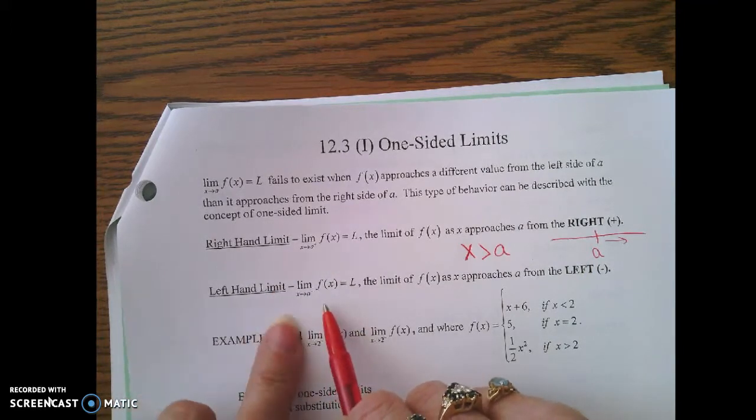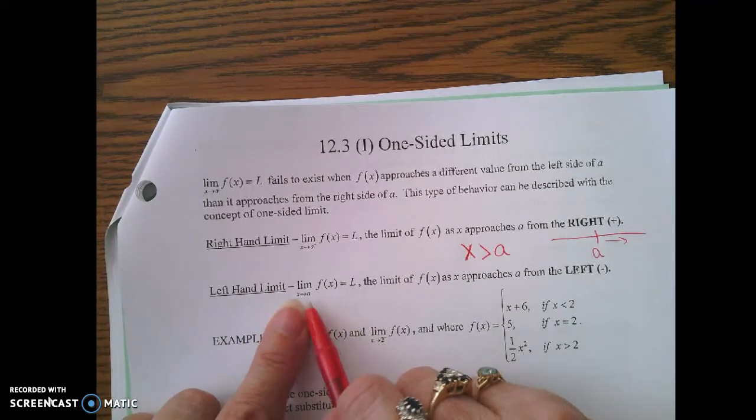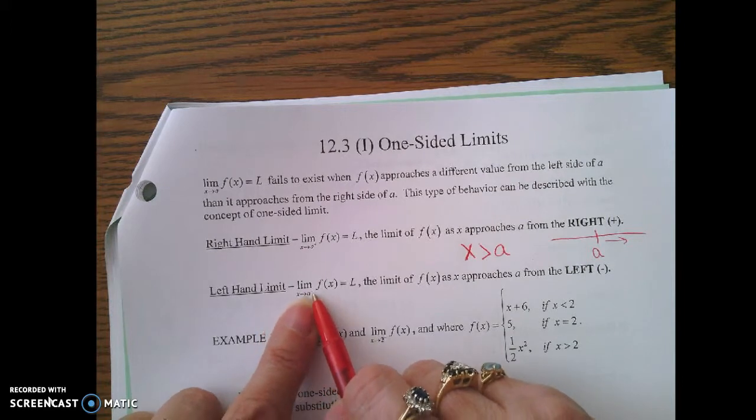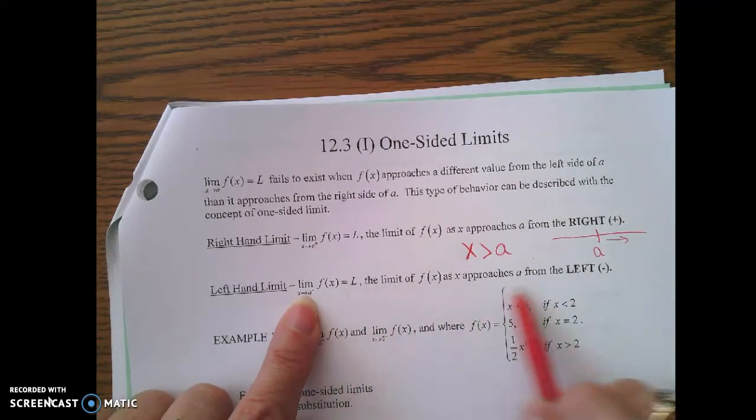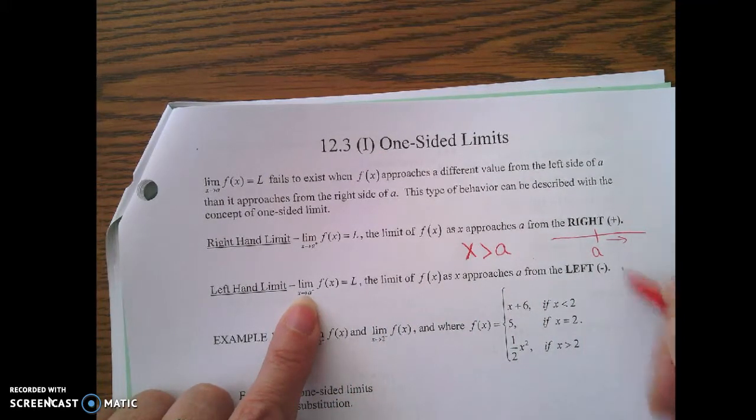Now if you're looking from the left-hand side, we're going to represent it as x approaches a with a little exponent of like a negative there. So that means we are approaching it from the left. So again, if a is your limit, if we're on a number line here, we're going to be saying what's happening as we're coming in from the left.